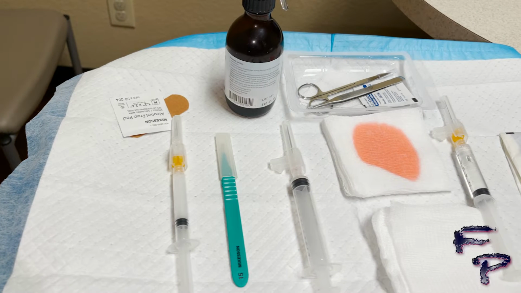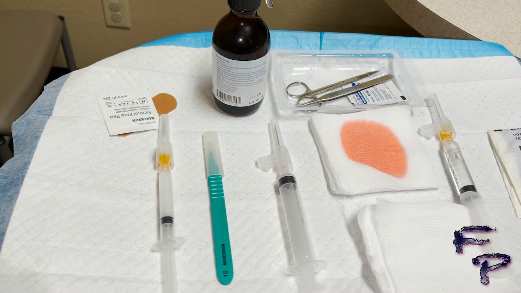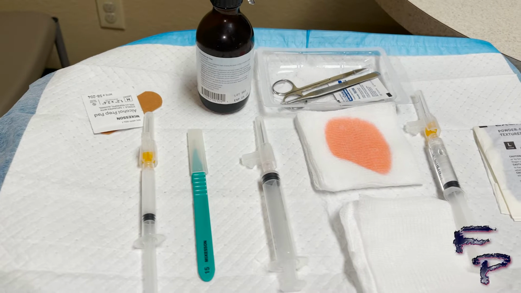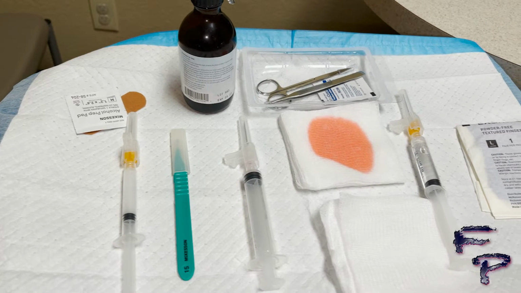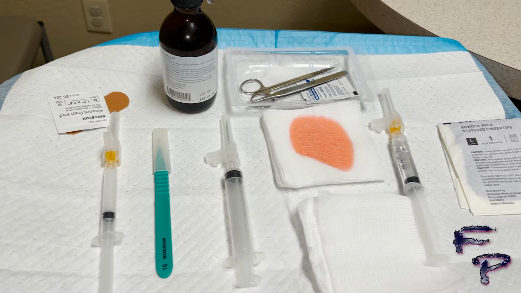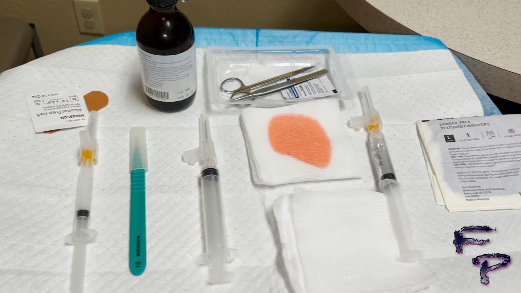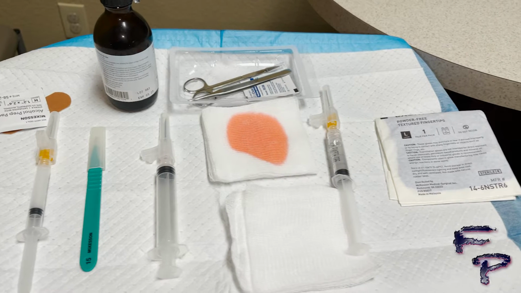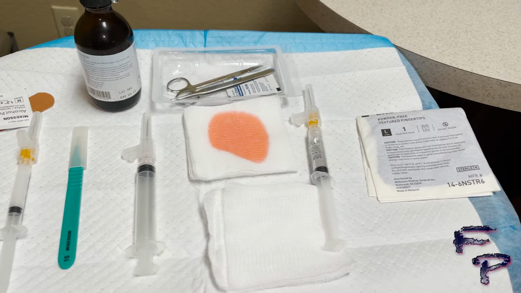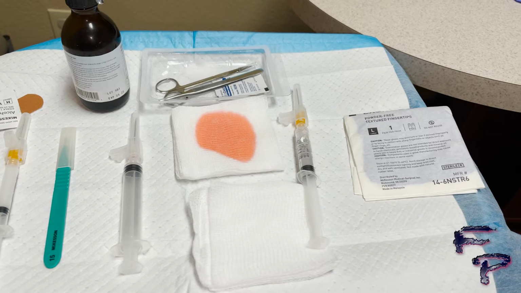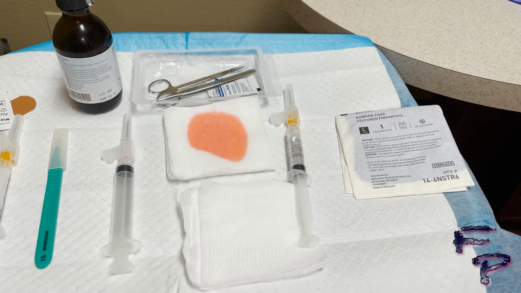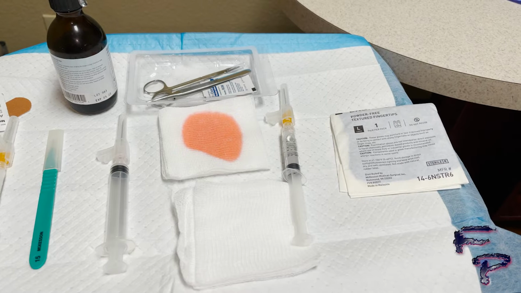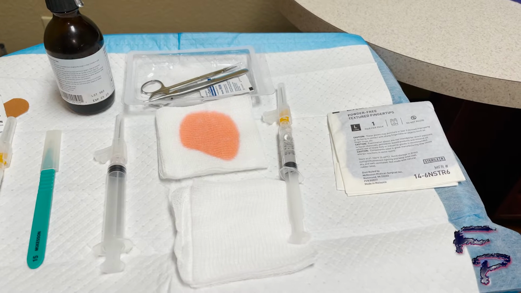This is a setup which consists of a local anesthetic with a combination of lidocaine and marcaine, depomedrol with lidocaine, number 15 blade, 18 gauge needle, suture removal kit. All I need is the tenotomy scissors in this case, some ethyl chloride to give the shot, and some sterile gloves, and of course Hibiclens to prep the area.